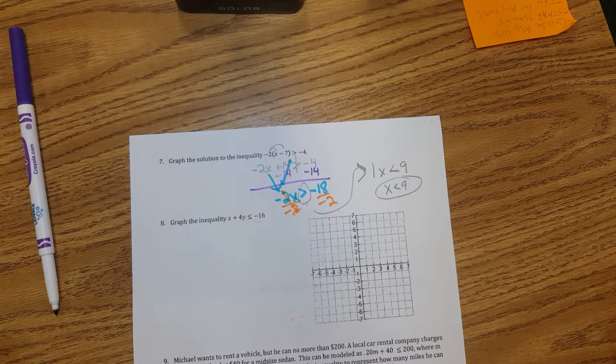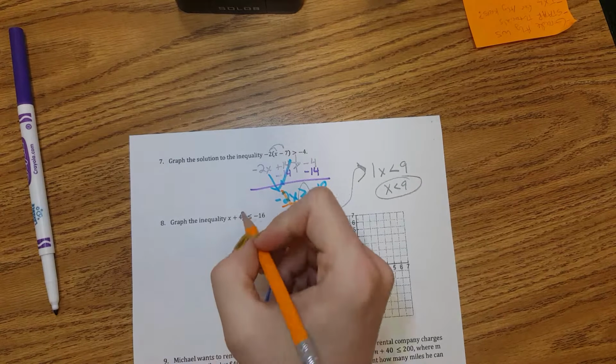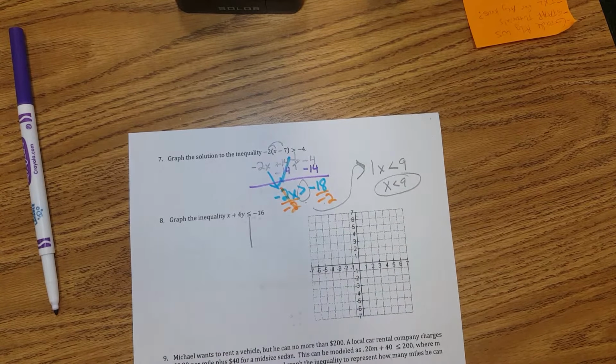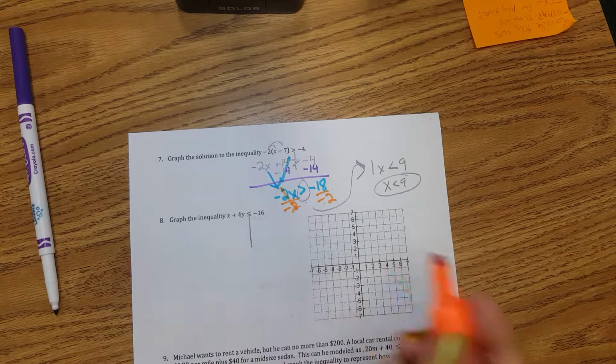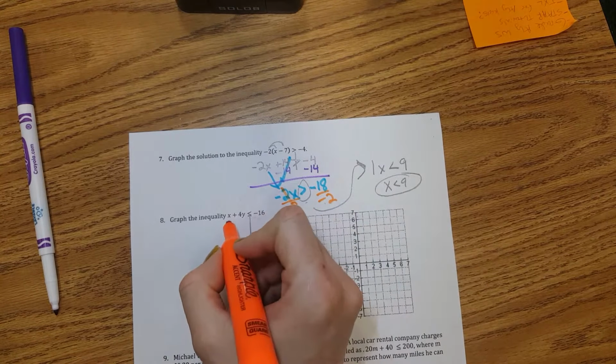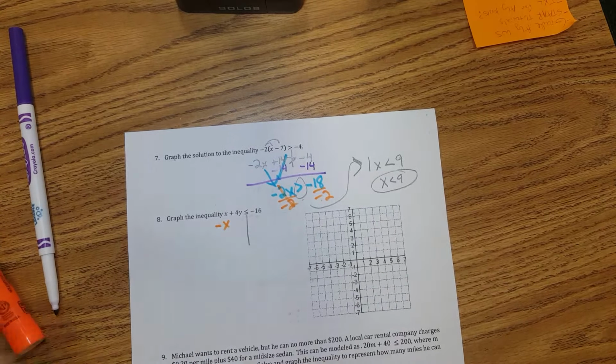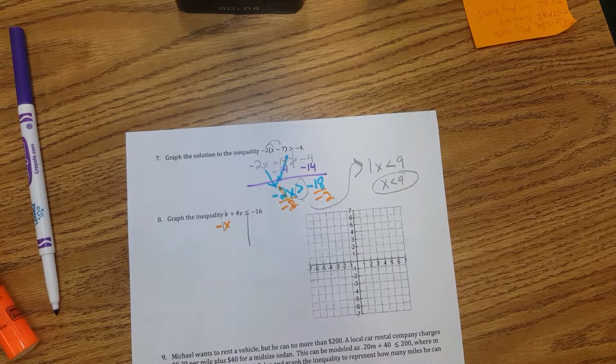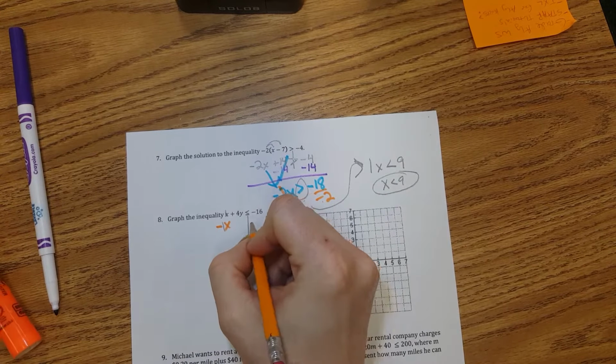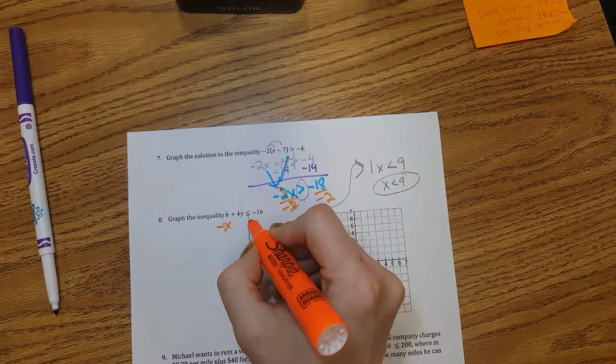Number 8, graph the inequality. We're going to do the same thing. We're going to solve for y in this case because we want to graph it on our graph. So we're going to subtract x. If that confuses you, you can put a 1 in front of the x. And you can write minus 1x. That's the same thing. We need to do the same thing on both sides.